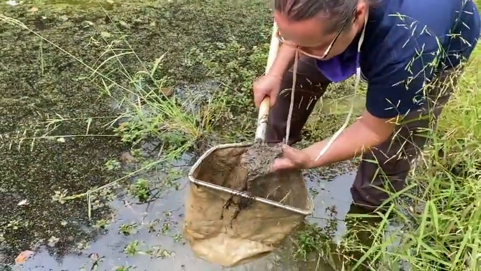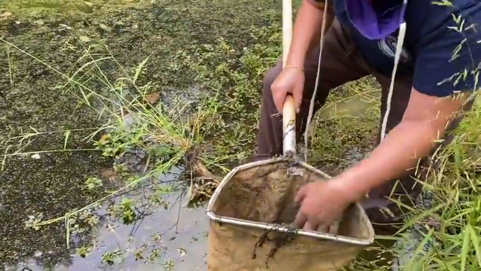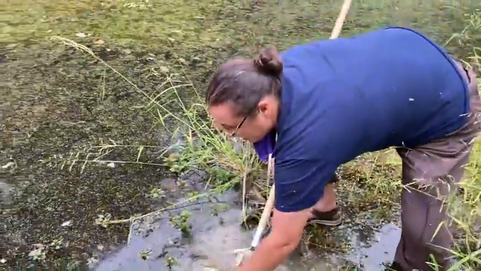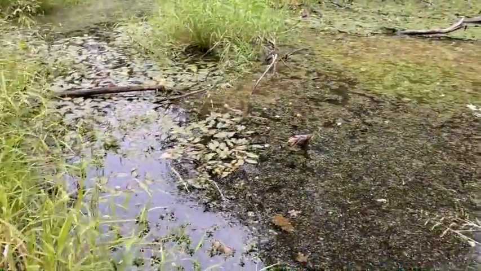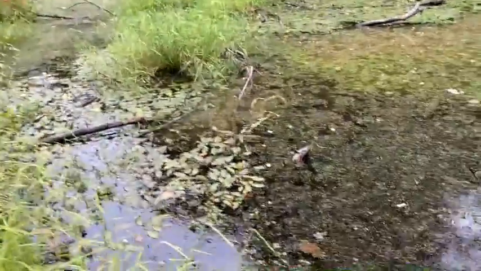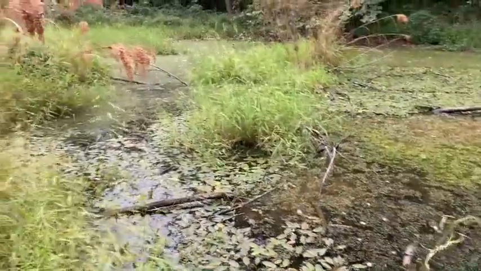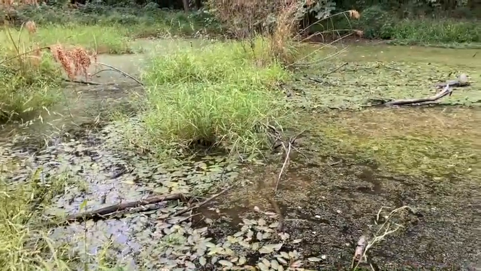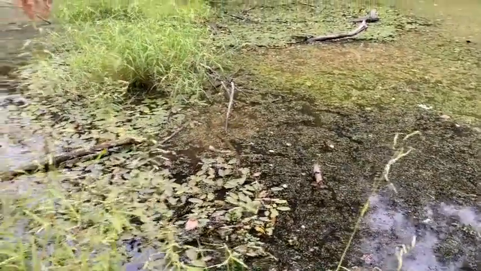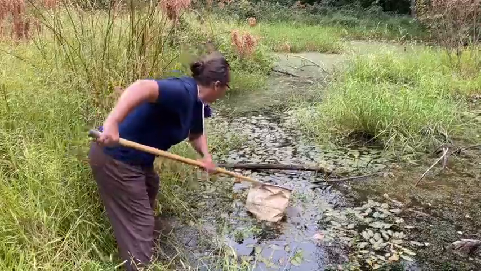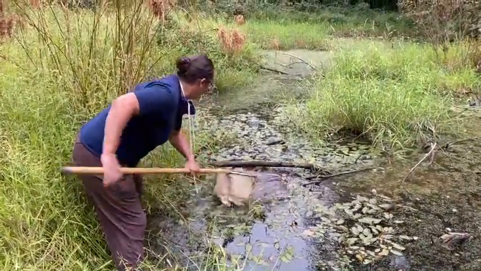We can always take this back and go through it and see what we can find. Let's see if we can try another one. Maybe over here in these aquatic plants? I don't know if that would be better habitat. See if we can rustle up some things.